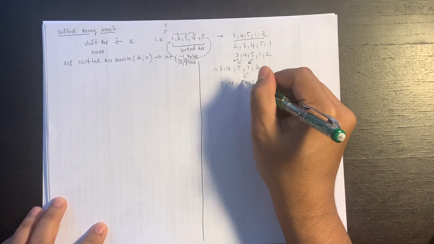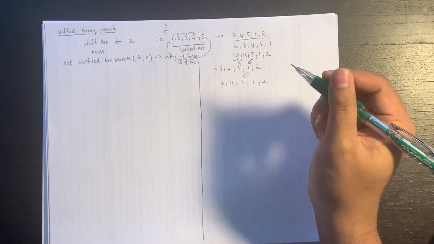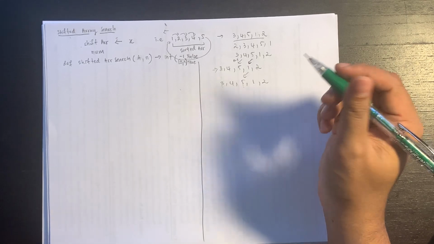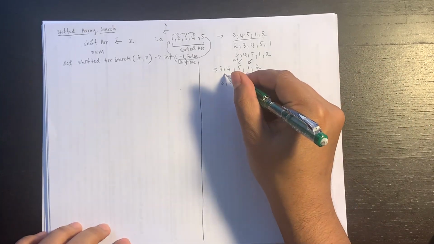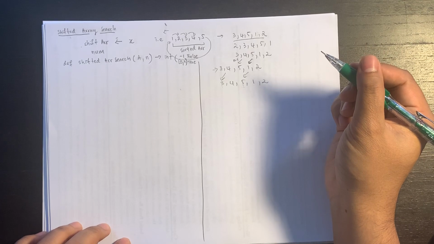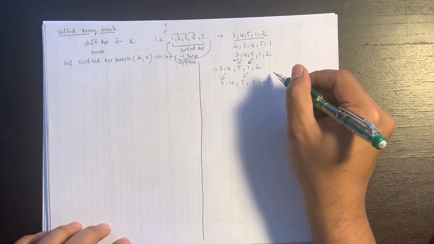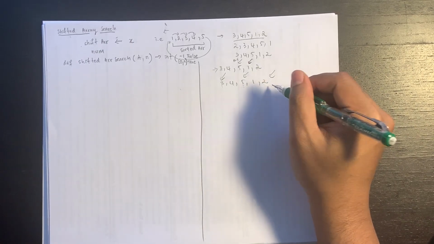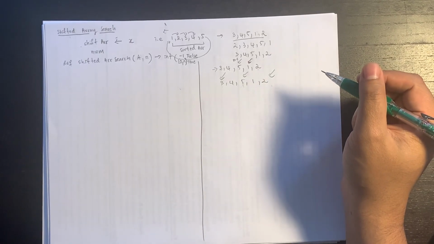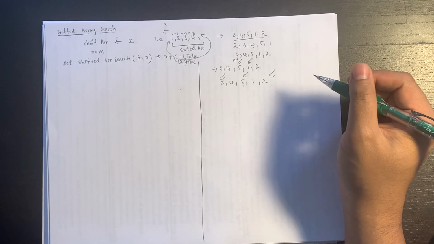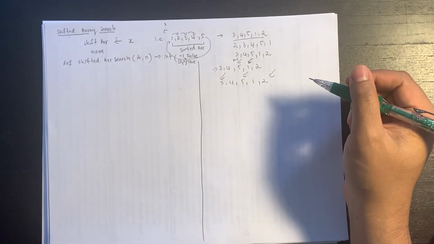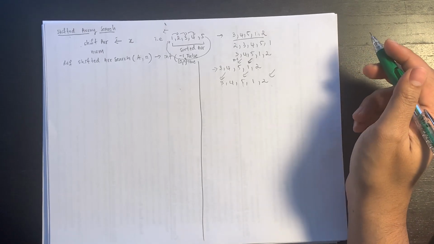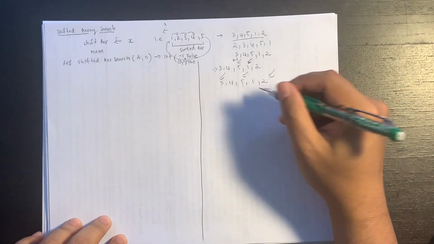So this part is sorted, but this part is not sorted, because everything in front of 5 has to be greater than 5, but in this case it's not.